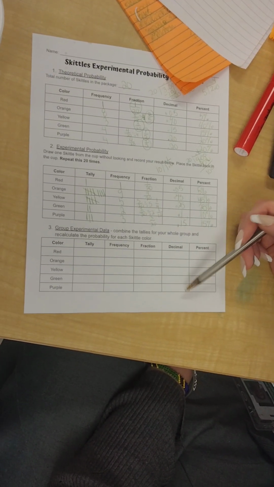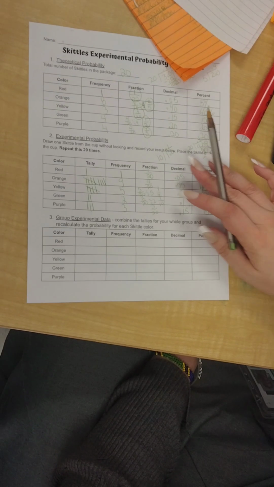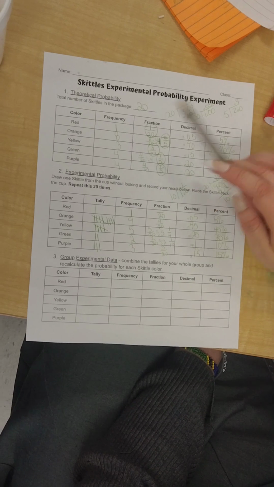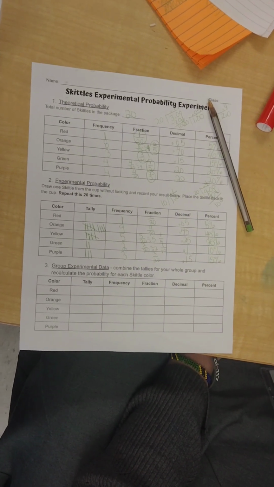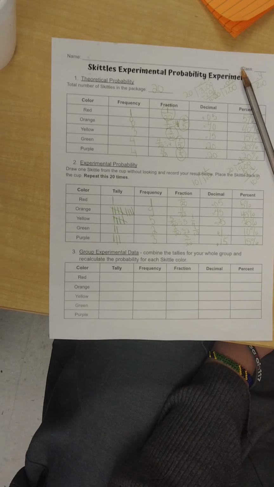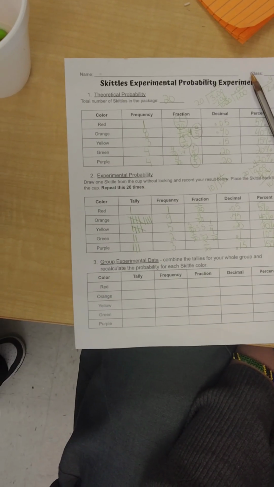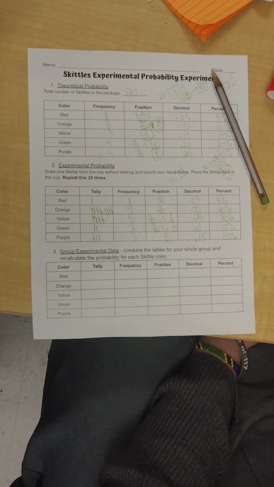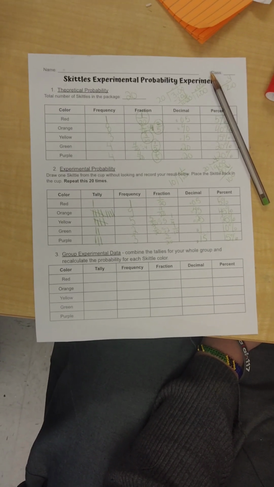And then you're going to see if we get as close as possible to the theoretical that we had, because that's the goal, to get the closest to the theoretical. The experimental is going to be a little off, but the point is to get as close as possible to theoretical. So personally yours is 20 Skittles, but once you add it to everybody else, it's going to be 100 Skittles. So that's what you're going to be also doing in class. Okay, so I hope you have fun in your experiment. Thank you.